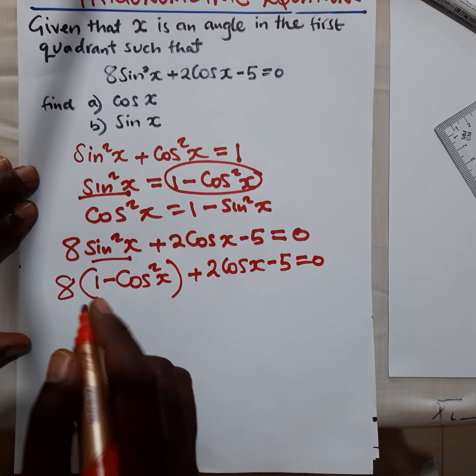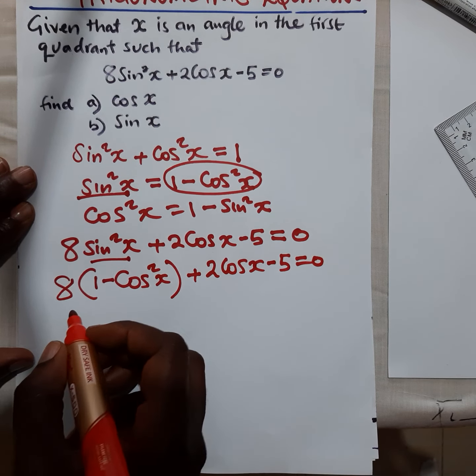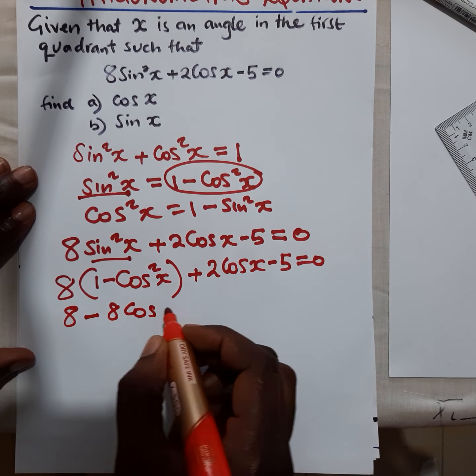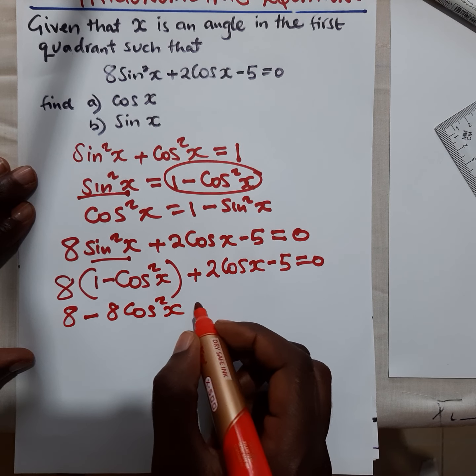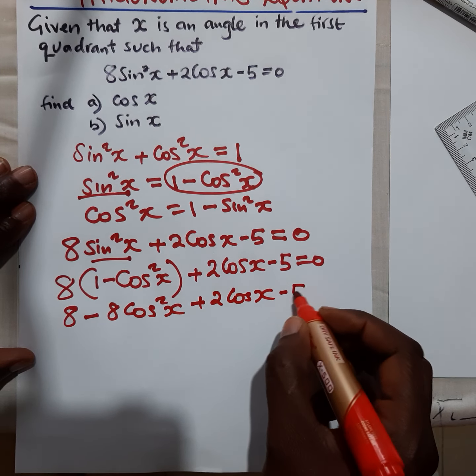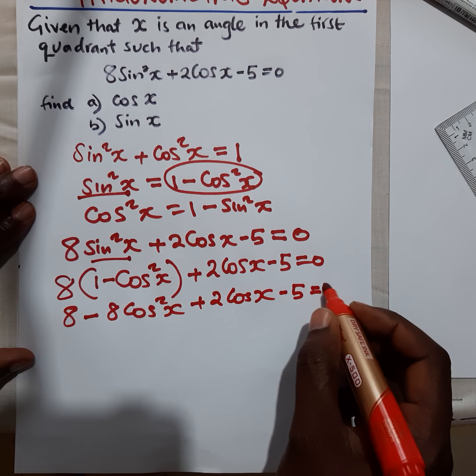equals 0. We can open the brackets, so we have 8 minus 8 cos squared x plus 2 cos x minus 5 equals 0.